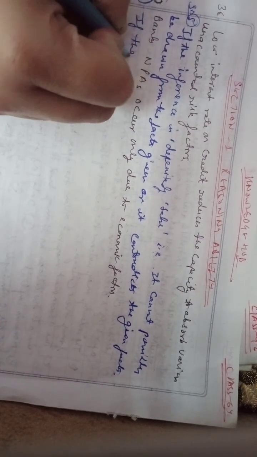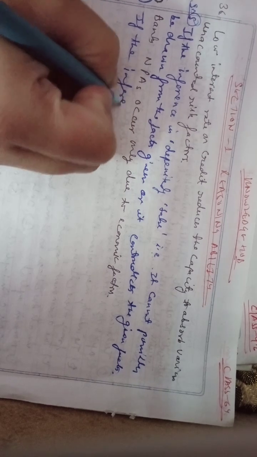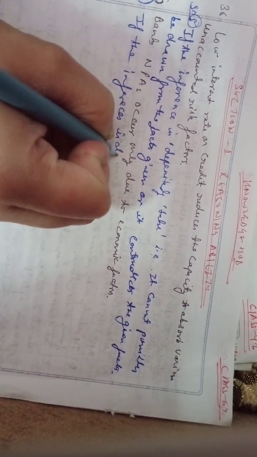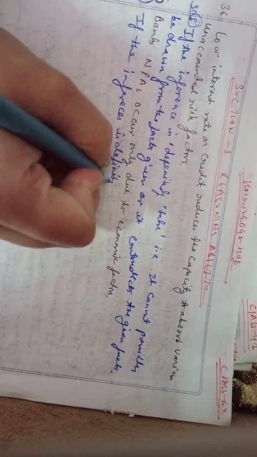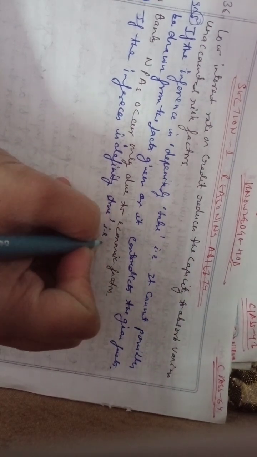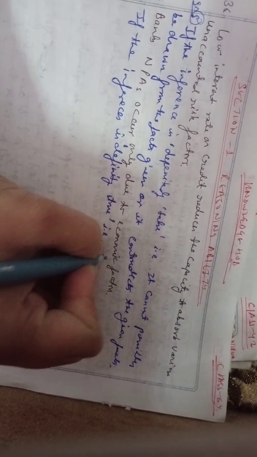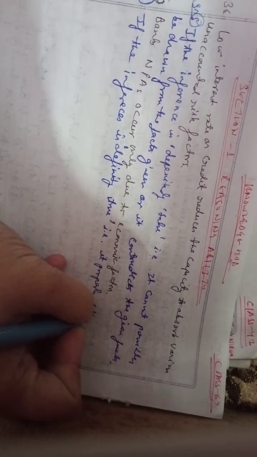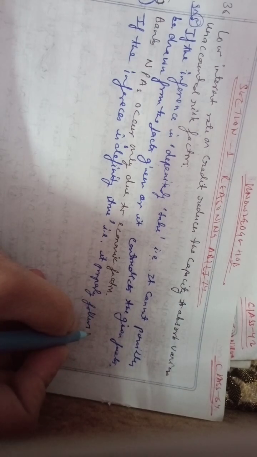If the inference is definitely true, that is, it properly follows from the statement of facts given.